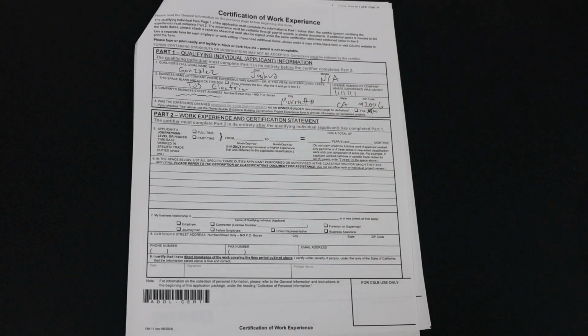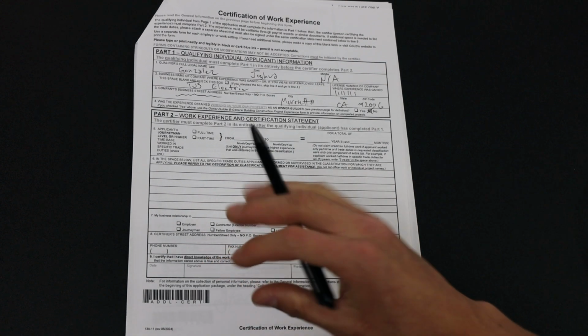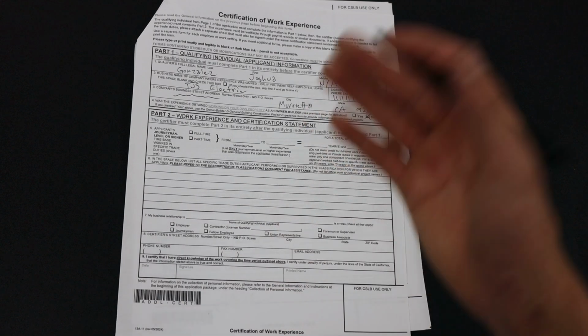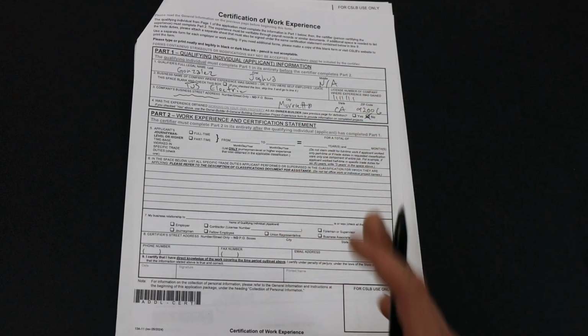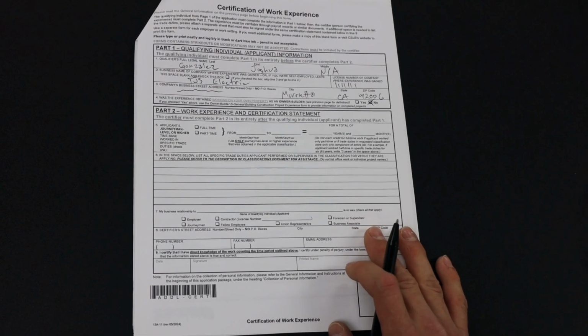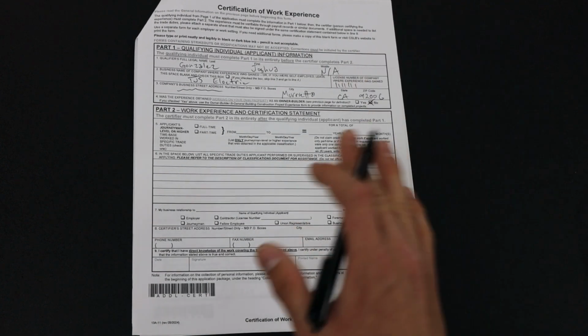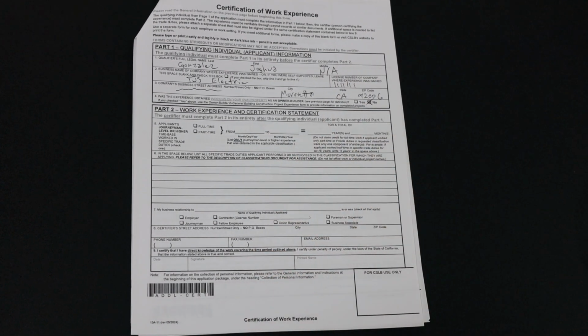So for part 2, we have full-time and part-time. If you're gonna do the full-time, it has to be 4 years of full-time experience. If you are gonna do part-time, it has to be 8 years of part-time experience. So in most cases, we're gonna go with the full-time. Just know if you do wanna go with the part-time, it has to be 8 years.